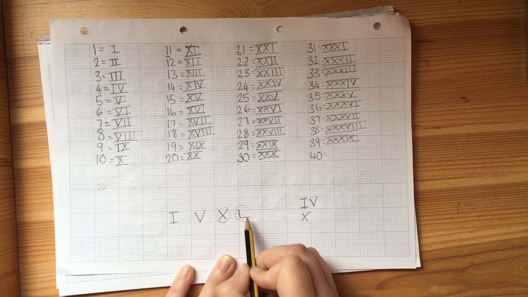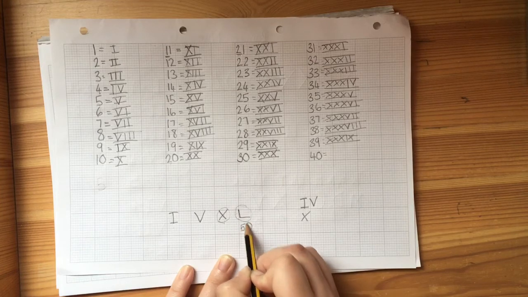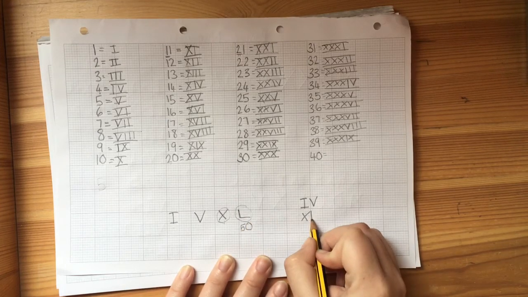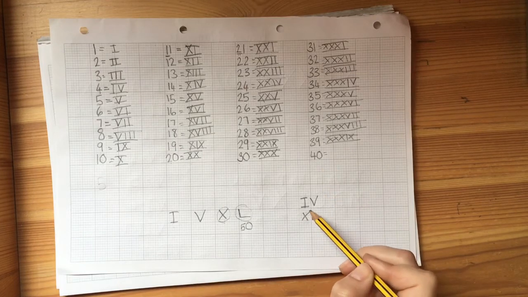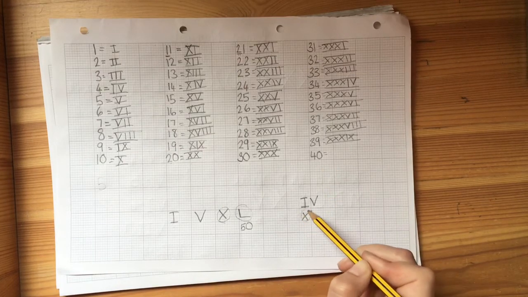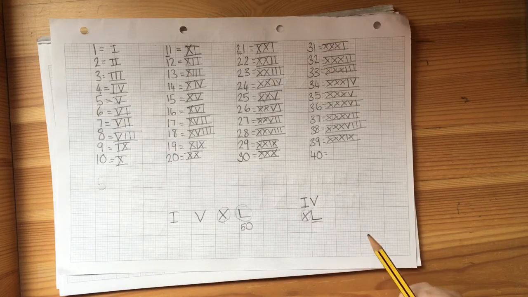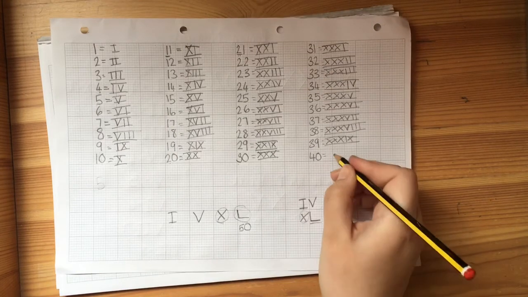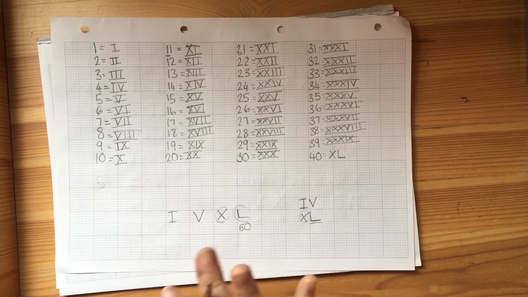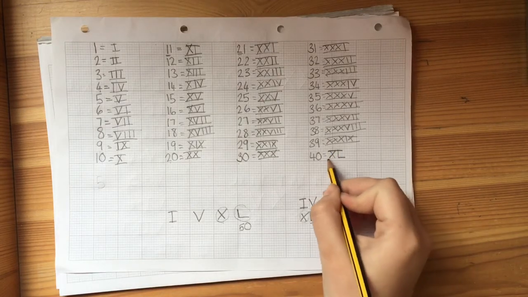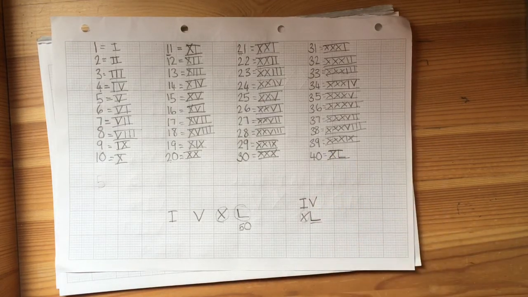And then L, remember, is 50. So it goes there. And that's because 40 is 10 less than 50. Don't worry if you didn't get that one. That is more of a year 5-6 level, so I'd be really impressed if you got that one already. So that was just in there to show you how the numbers keep changing.